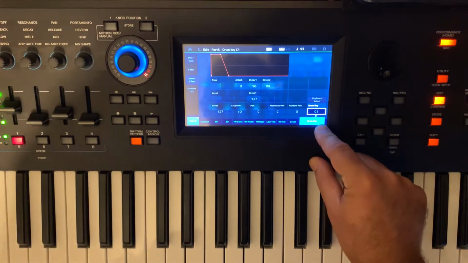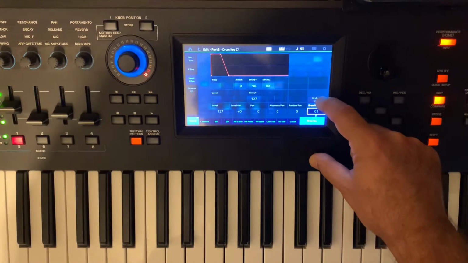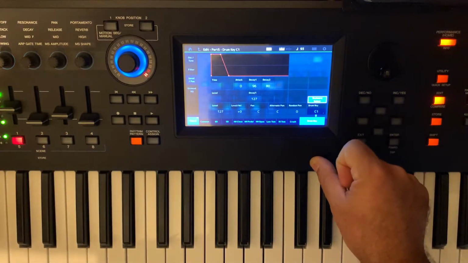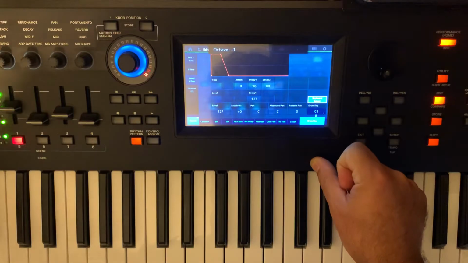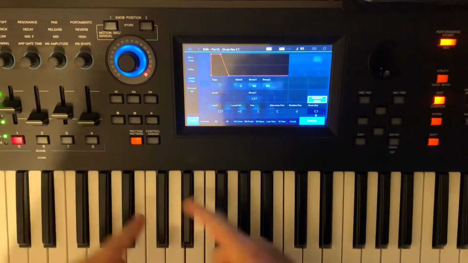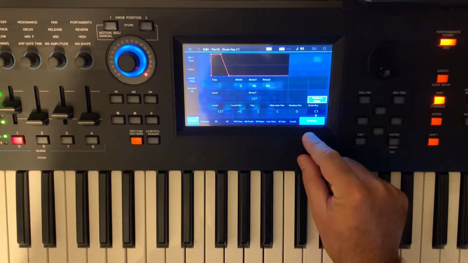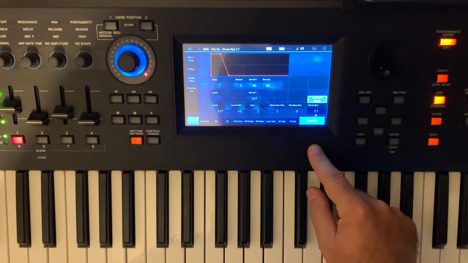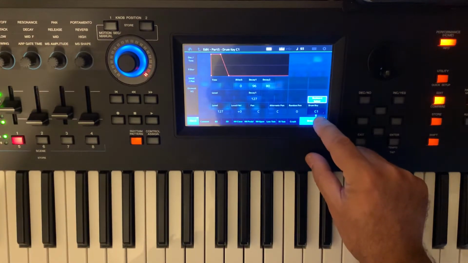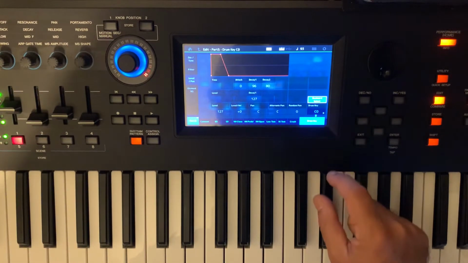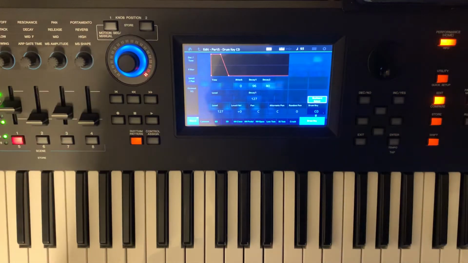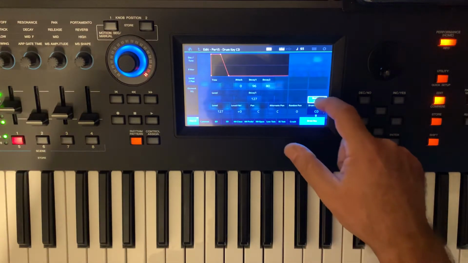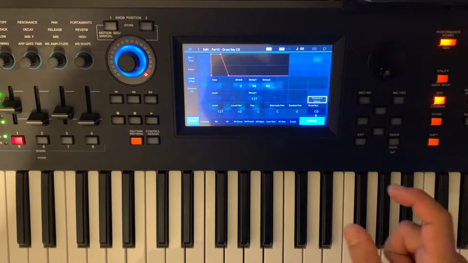And for my purposes, I'm gonna go to keyboard select. I'm gonna lower the keyboard 1 octave. I just lowered it 1 octave, you saw right there. And I'm gonna press the lowest C. It should change it to C0. And there it is, okay? Now I'm gonna press the key select right there.